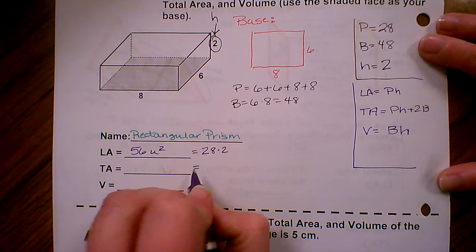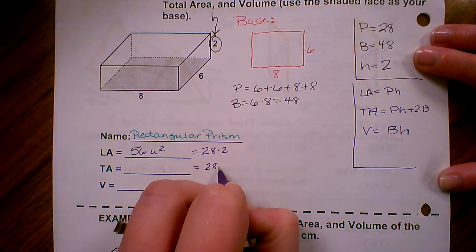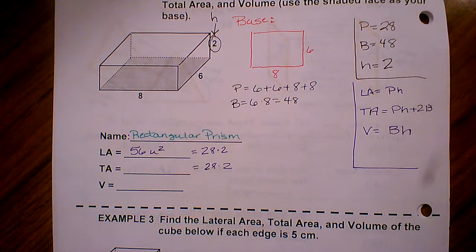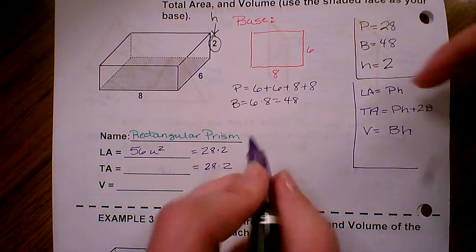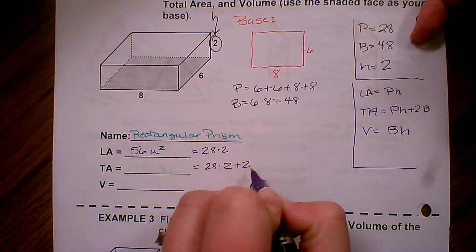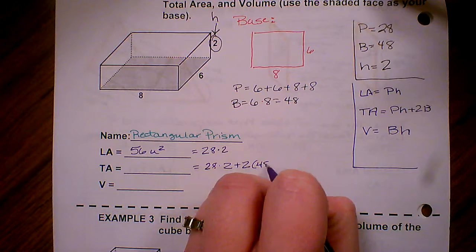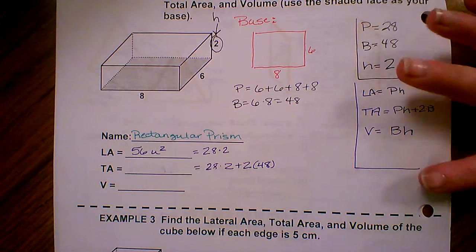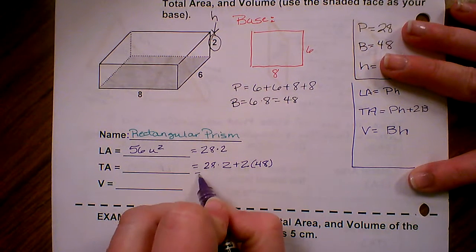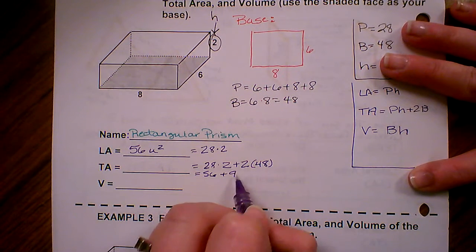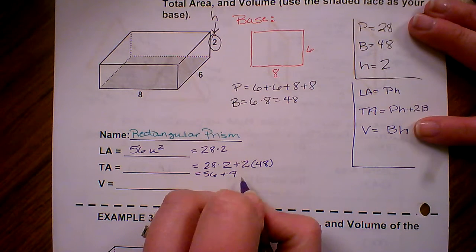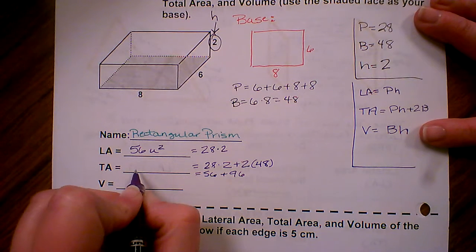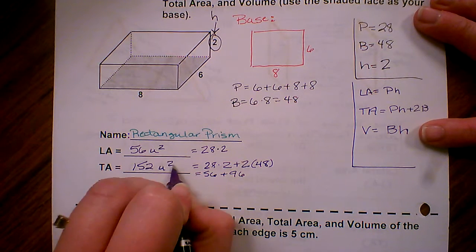For total area, we have the 28 times 2 that we just found, plus 2 times big B. And big B is 48. So this becomes 56 plus 96, which is 152 square units.